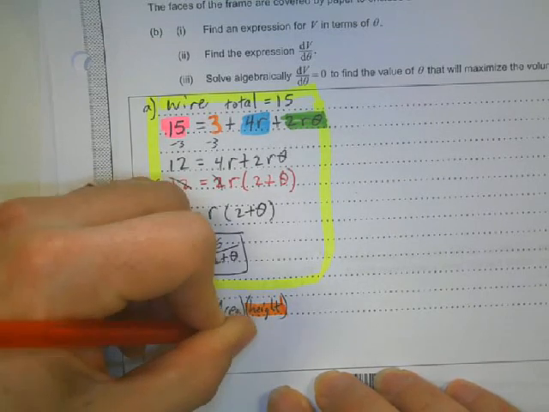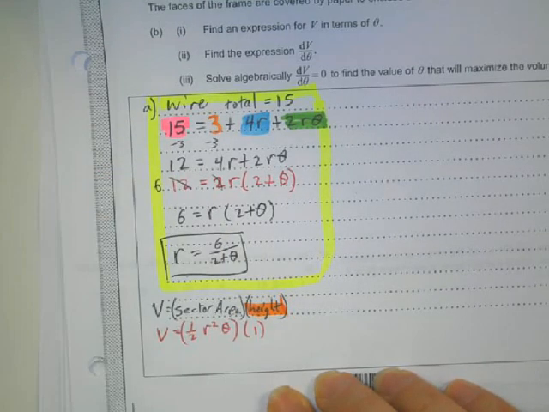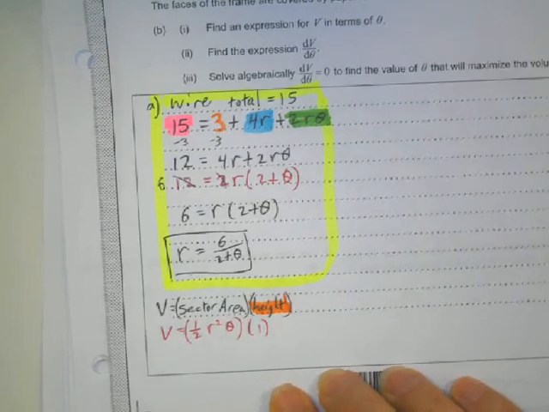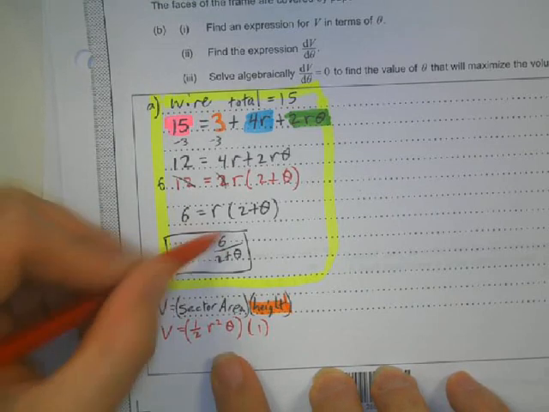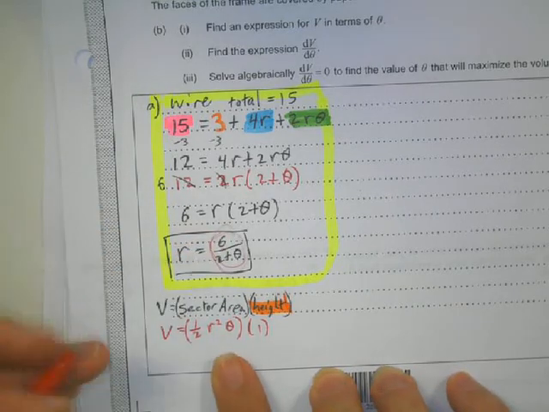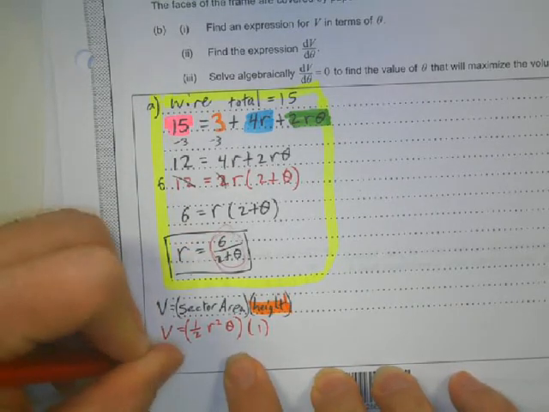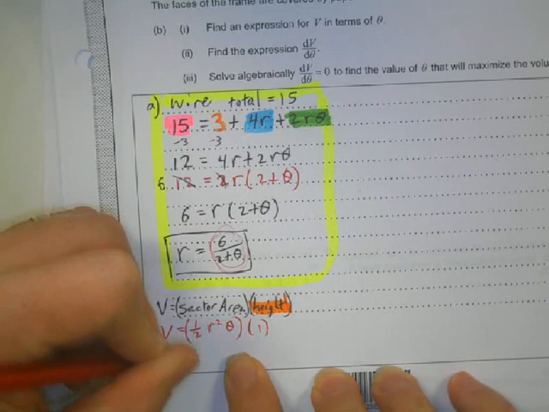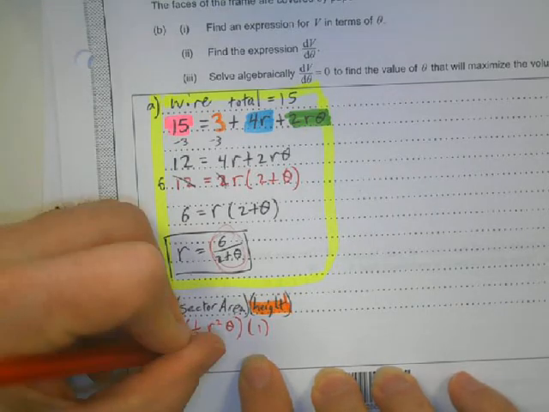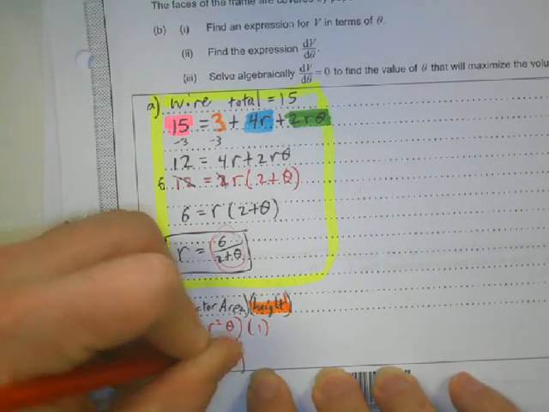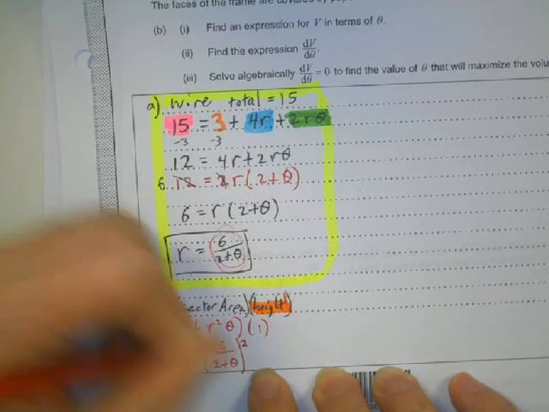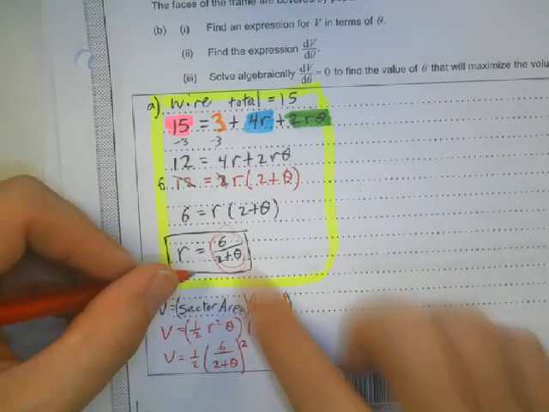We know this height is 1. Okay. And now we know that r is this guy right here, right? So now I'm going to substitute that in. So V equals 1/2 times 6 over 2 plus theta squared. And then we've got this theta.